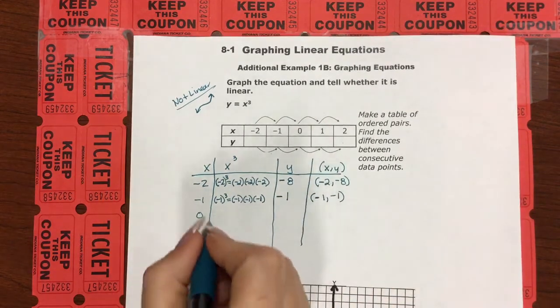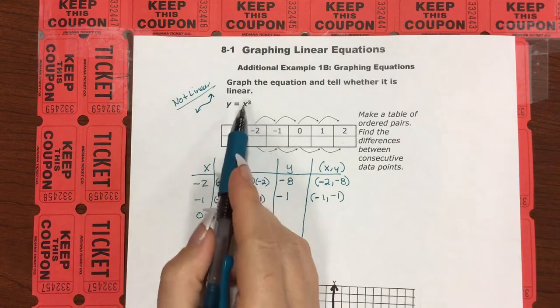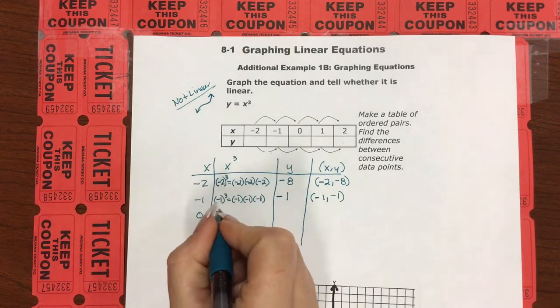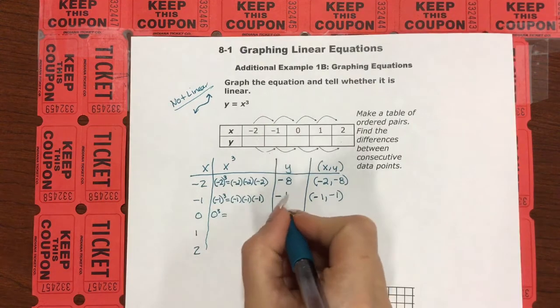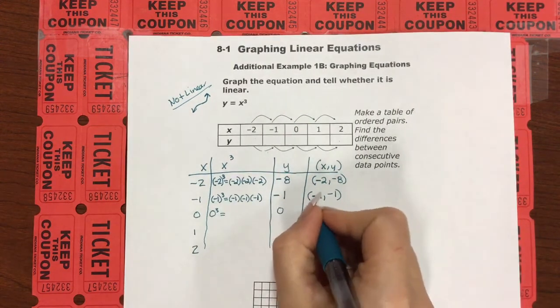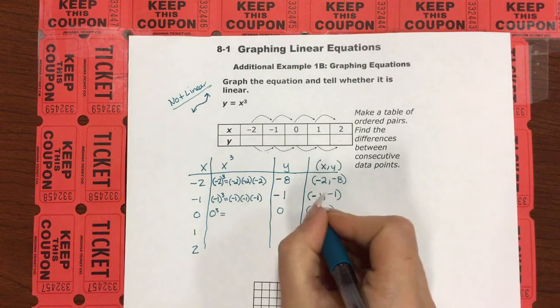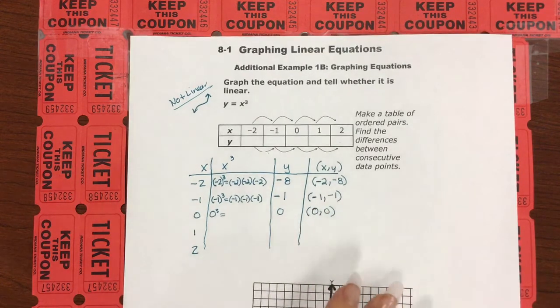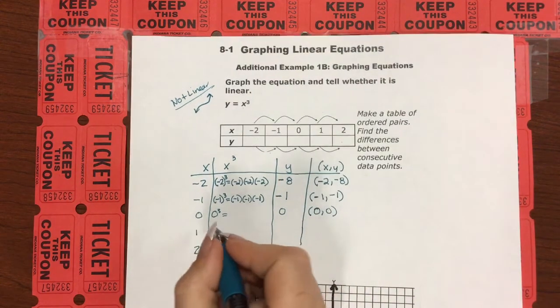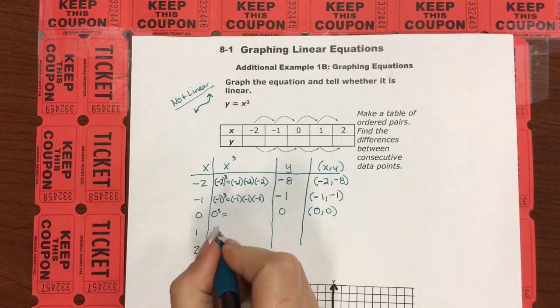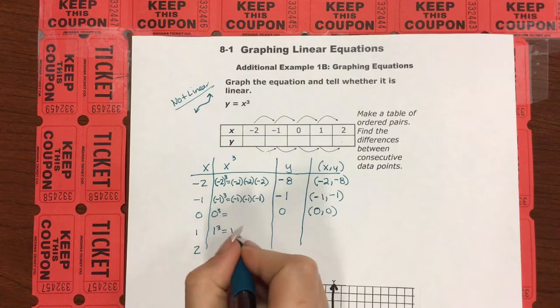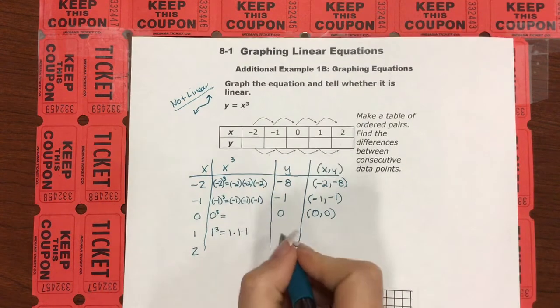And on to 0. So we're going to substitute 0 in for x to figure out what y is, and we get 0 cubed. That's really fun because 0 times 0 times 0 is just 0. So that means the solution is through the origin, 0, 0. And then we're going to do the same thing for 1. Substitute 1 in for x to figure out what y is. And we're going to get 1 cubed. Well, 1 cubed is the same thing as 1 times 1 times 1, which is just 1.